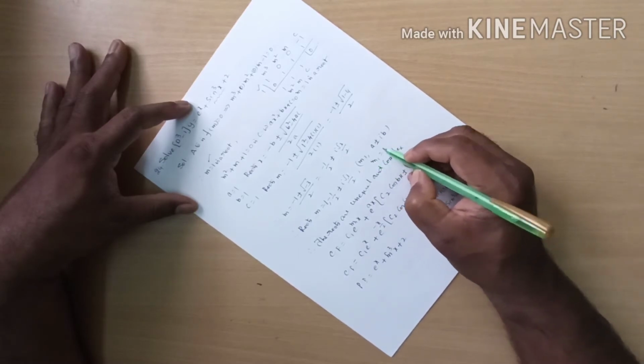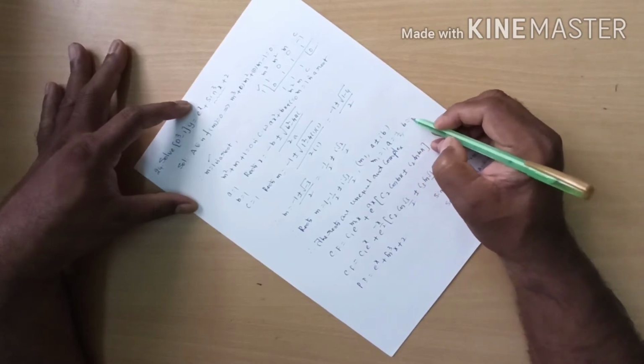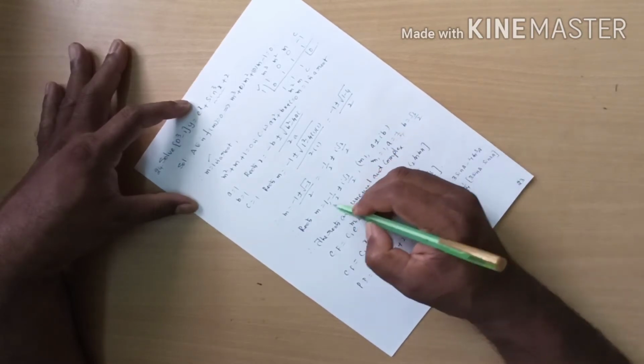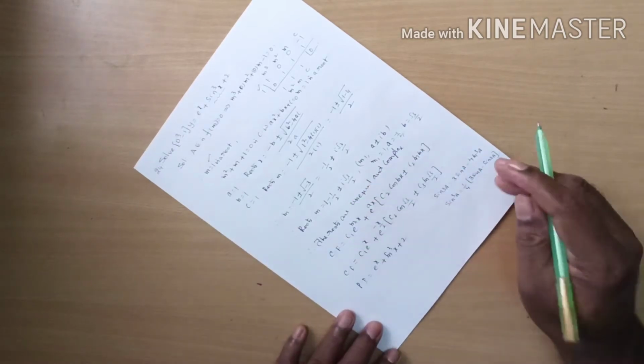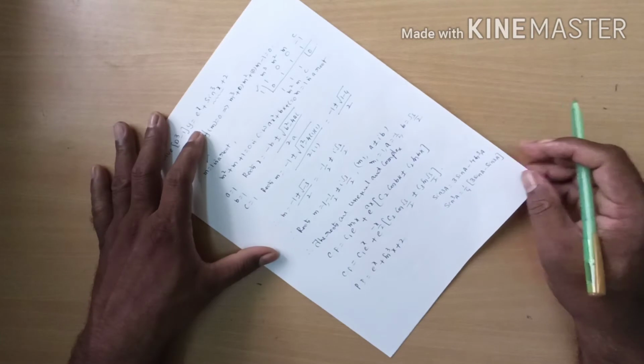m1 is equal to 1. a is equal to minus 1 by 2. b is equal to root 3 by 2. Like this you have to write the complementary function. The roots are unequal and complex. You can complete the complementary function procedure.